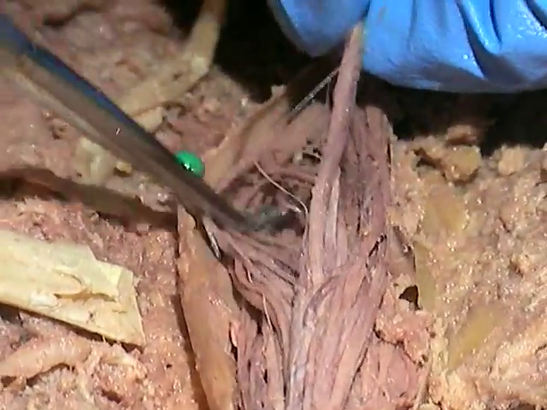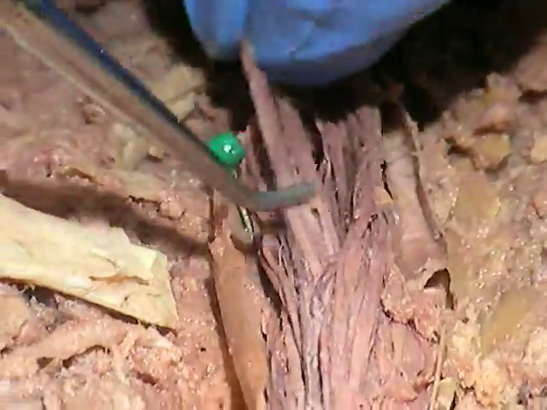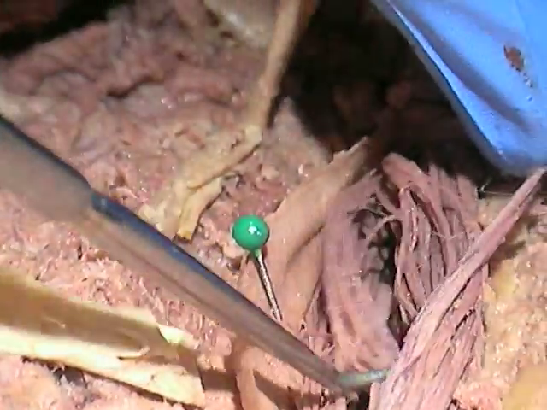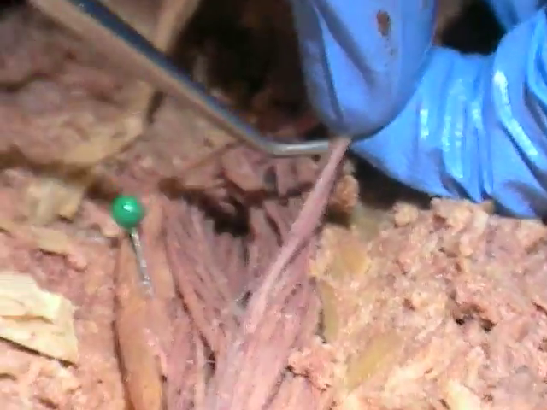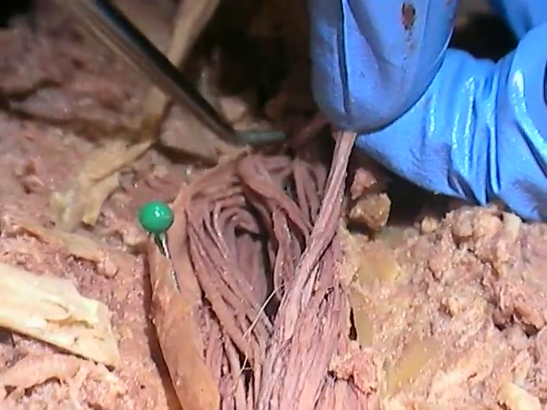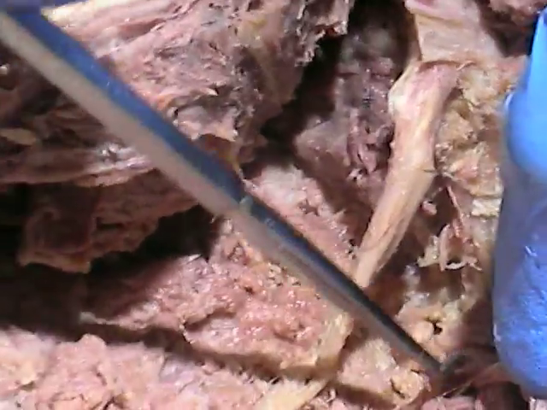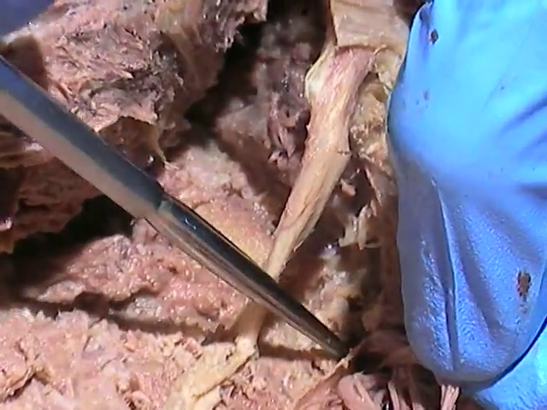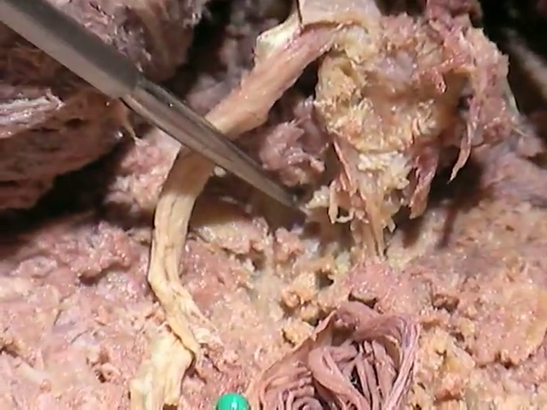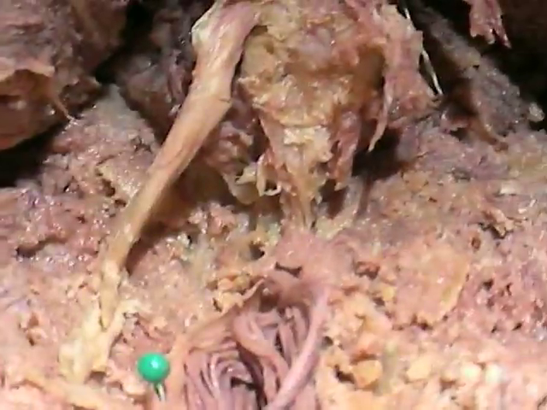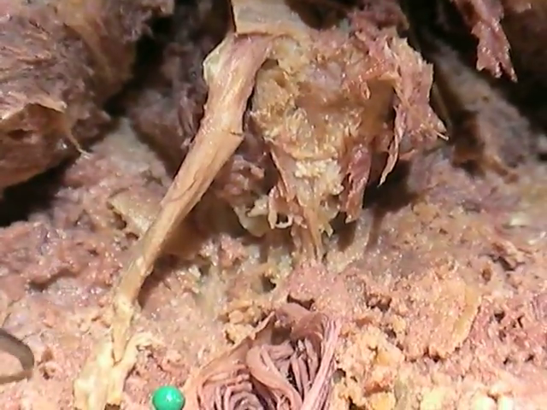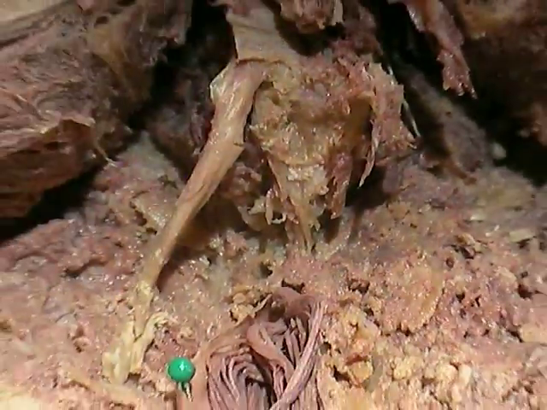And the extension from the conus medullaris is called the filum terminale internum, because it is inside the dural sac, and it is just an extension of the pia mater. You can see the filum terminale internum right there, and it traverses down to the S2 region where the dural sac ends. From there, it connects to the coccygeal region by the filum terminale externum, meaning that it is outside the dural sac, and that's also called the coccygeal ligament. It holds the spinal cord from moving up and down.